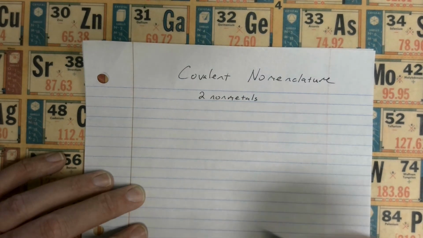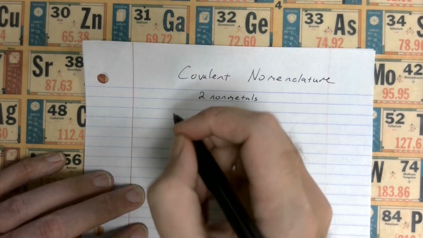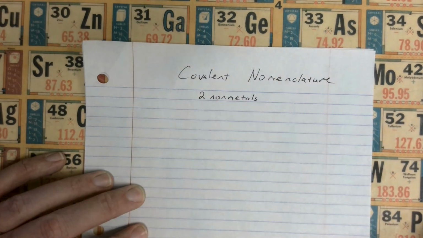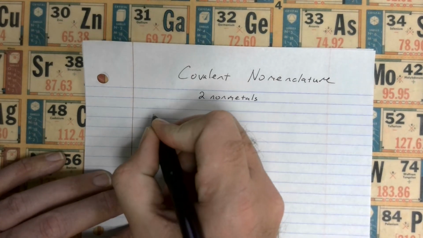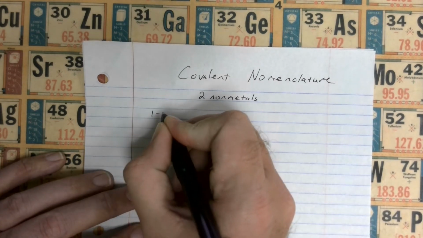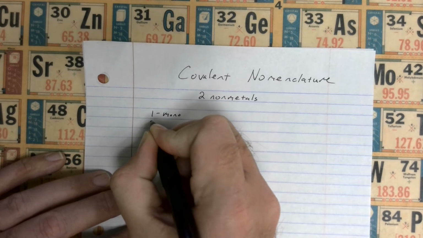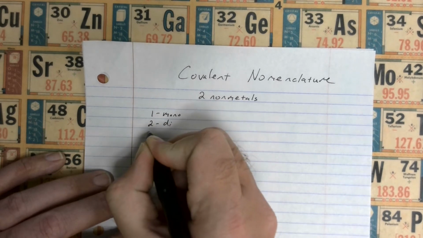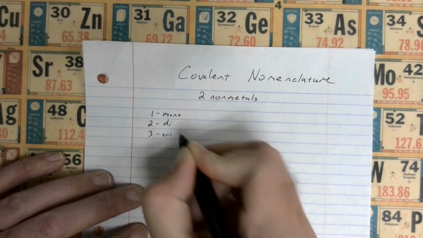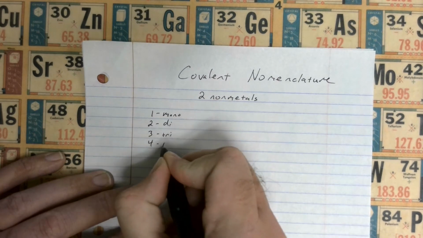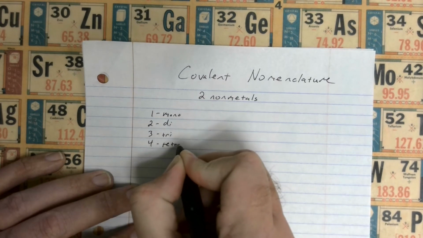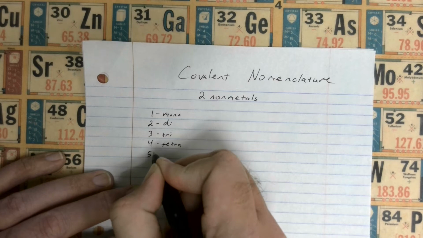So with this, because they don't have charges, we need to know how many atoms of each element there are. So we're going to use prefixes. The prefixes are as follows. 1 is mono, 2 is di, 3 is tri, 4 is tetra, 5 is penta.